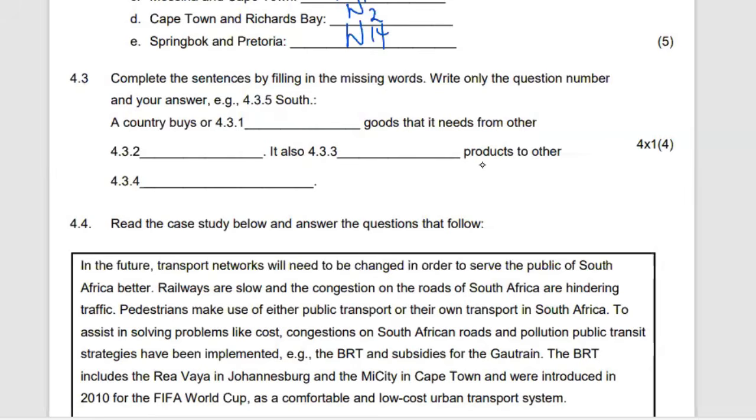So to complete this statement, a country buys, what do we buy, we import. A country buys imported goods that it needs from other countries. It also exports products to other countries. That is how we complete that statement.